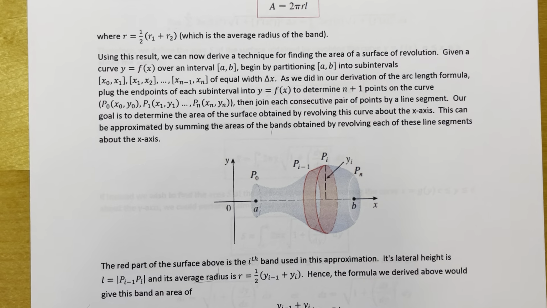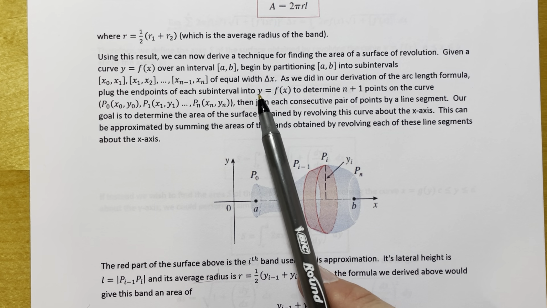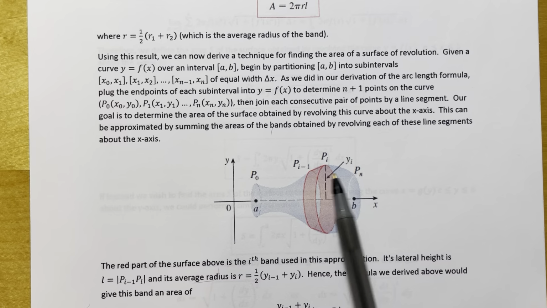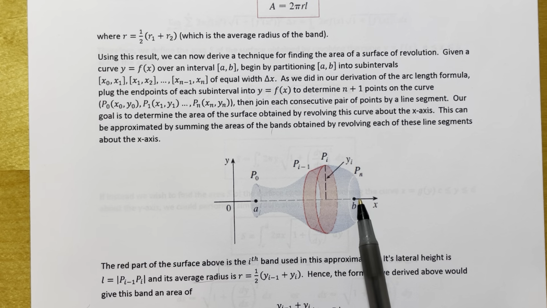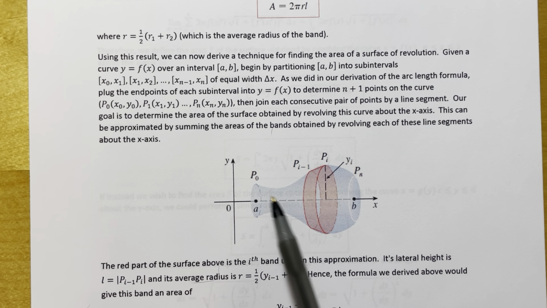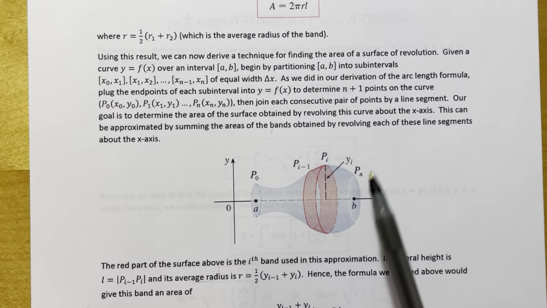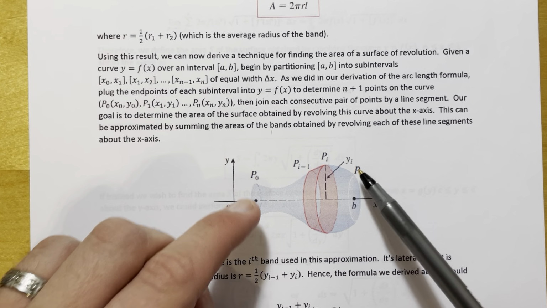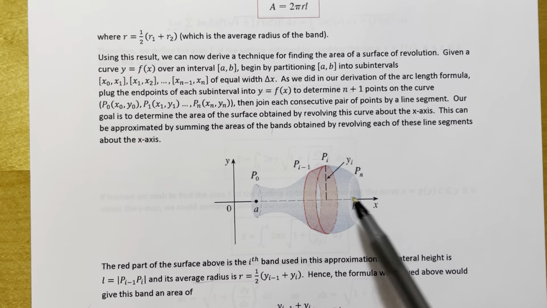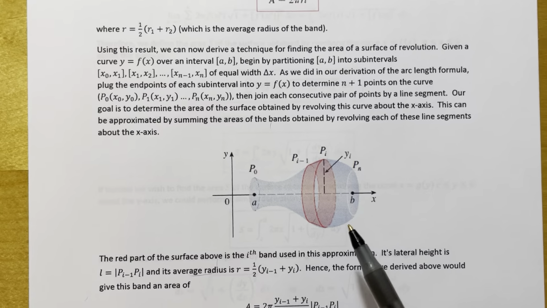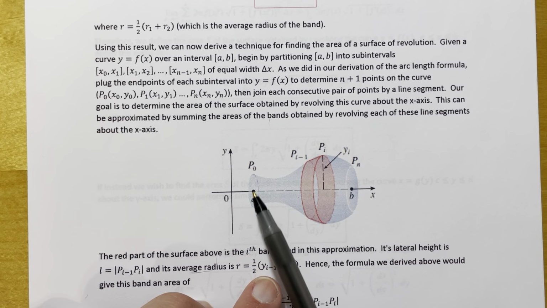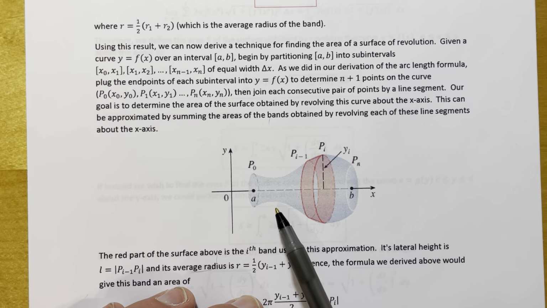So now what we're trying to do, our goal here is to take a curve that's in the form y equals f of x. So right here, y equals f of x, some function of x. It's a curve in the xy plane. And we want to take that curve over some interval on the x-axis, a, b. So that gives us kind of a finite little snip of that curve. Then we want to rotate that curve about the x-axis, which sweeps out this surface here. This one looks kind of like a vase or something. Our goal is to find the area of this.